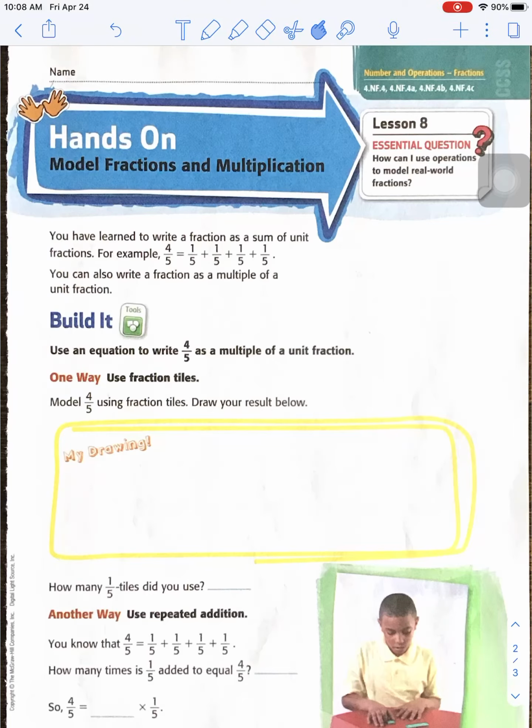All right, so we are going to be learning how to multiply fractions by whole numbers and basically how to show a fraction as a product of unit fractions. So down here it says you have learned to write a fraction as a sum of unit fractions. For example, 4/5 equals 1/5 plus 1/5 plus 1/5 plus 1/5, because 1, 2, 3, 4/5, right?